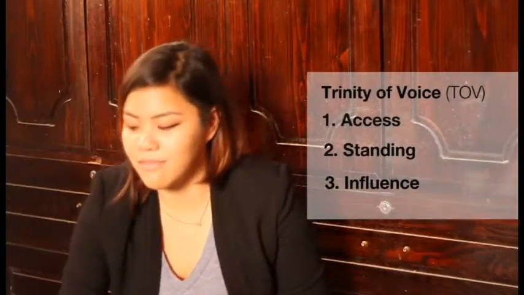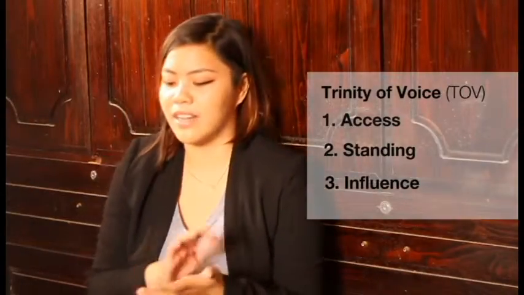Okay, so in discussing the theory of Trinity of public participation, it is important that I mention the Trinity of Voice, or as we call it, TOV. The literature would tell you much about the TOV, but in a nutshell, the TOV includes three main elements. First is the access, second is the standing, and third is the influence. I will be discussing the three elements very briefly.